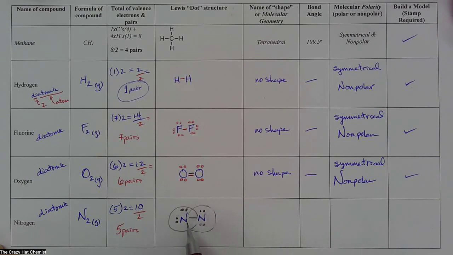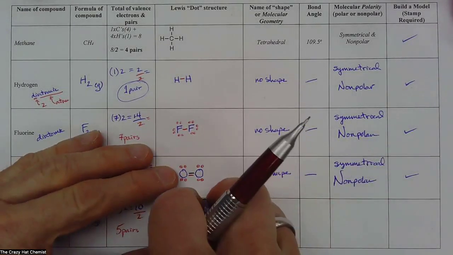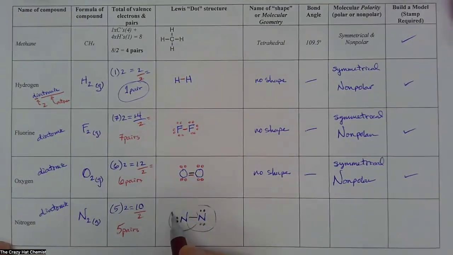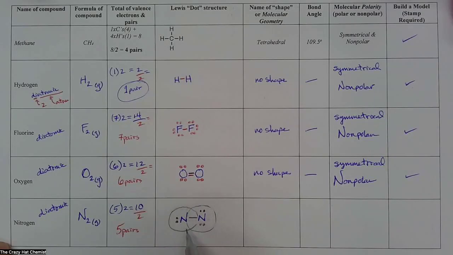Then this right-hand nitrogen has 2, 4, 6 electrons. The left-hand nitrogen has 2, 4, 6 electrons. I don't even have an octet on either. So that is not the right path to follow here. The correct path to follow is the following.